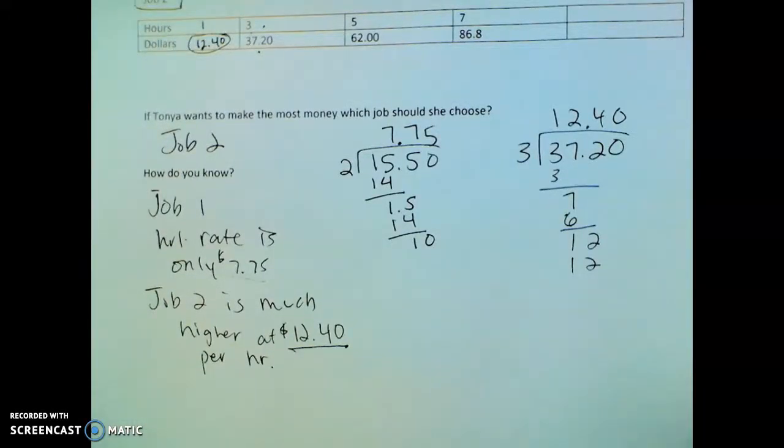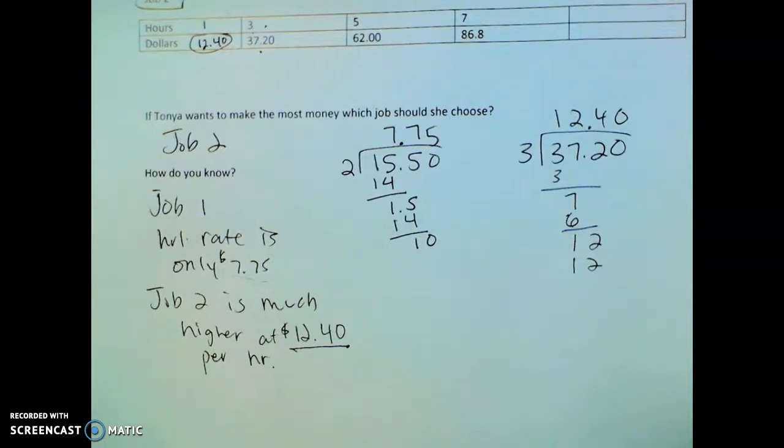I hope you are ready for the test tomorrow. If you are not, you could go to Prodigy Game and play some additional questions. You can also come to a review session tomorrow morning from 9 to 9:30.